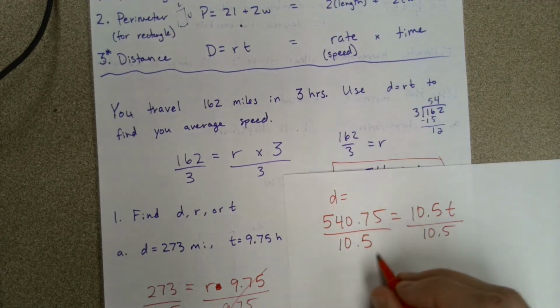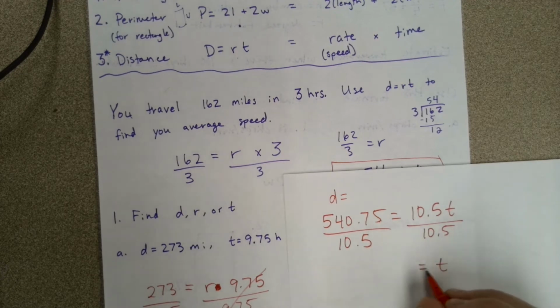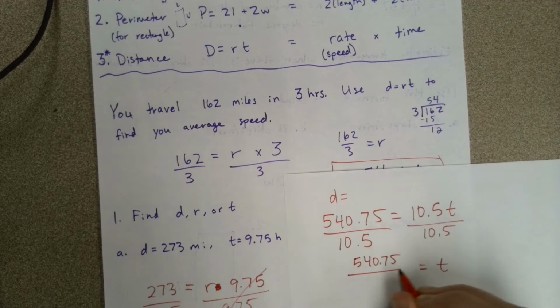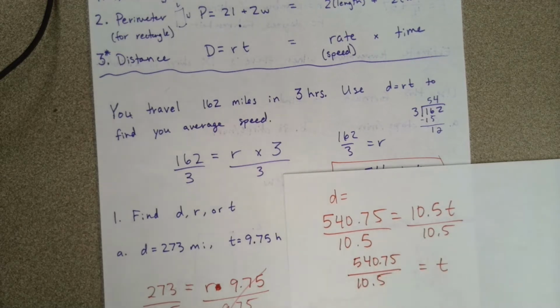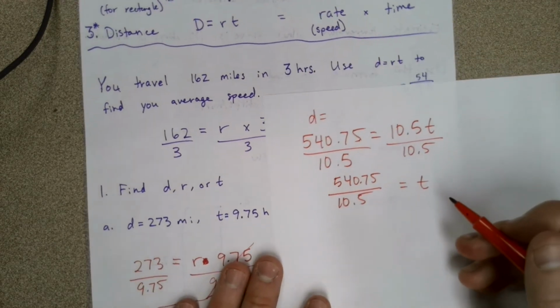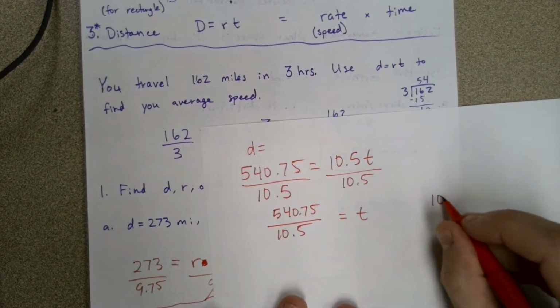Right here, we can move over those decimals if we'd like. We could times each side by 10. We got t equals 540.75 divided by 10.5. That will be our solution. We worked through that yesterday. I can set it up here for you quickly.